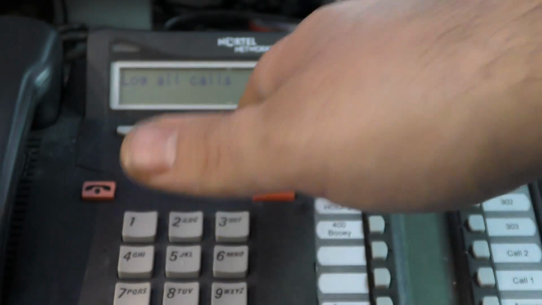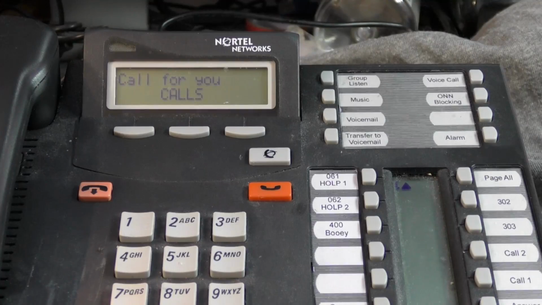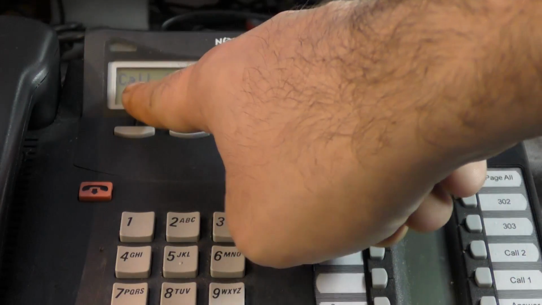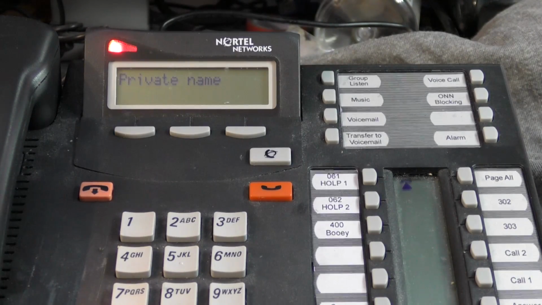So I'm going to change this to log all calls. And what we'll do is we'll call our line, and we'll receive a call here. I'm not going to pick it up over here. I'm going to pick it up on a different set, and it was picked up and hung up on. And you'll notice that over here we have this beautiful call for you indication. And the phone's ringing again. Private name again, of course. That private caller that always calls us. Someone picked it up on another extension, and they hung up.